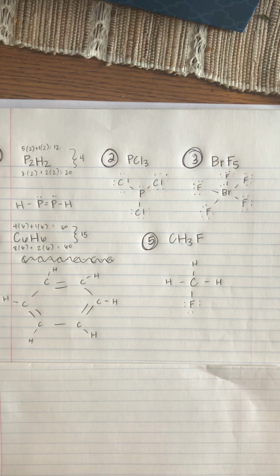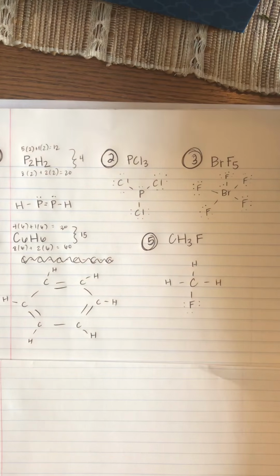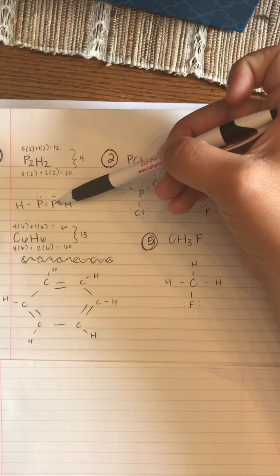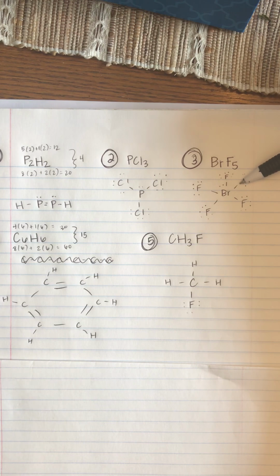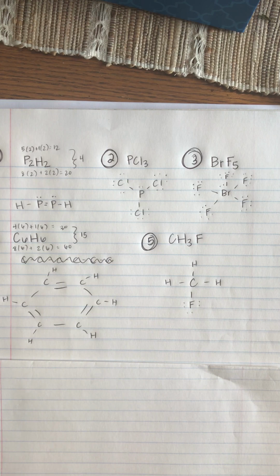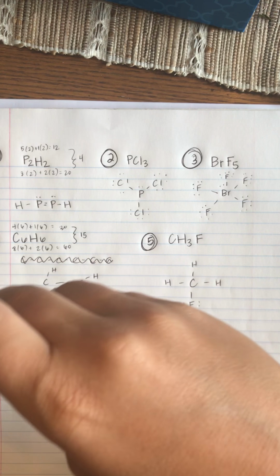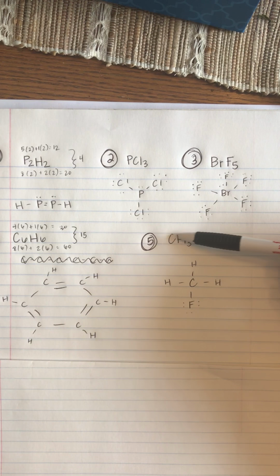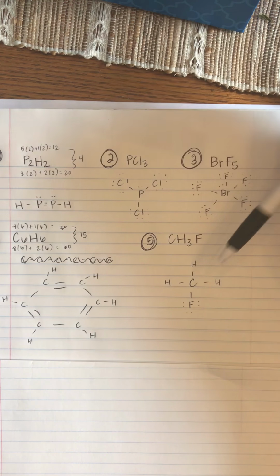Remember the formula. Some of these, like this one and this one, could be looked at as exceptions, so you don't necessarily have to do the formula. So P2H2 looks like this, PCl3, BrF5, C6H6 is a little complicated to draw. It requires a ring structure. I wouldn't be too worried if this wasn't evident that you needed to put it in a ring structure. I don't think it'll be that tricky, but you can see it required 15 bonds, and so I made it into a ring. And then we have CH3F. So the answer you already know is 1, 2, 3, and 5.